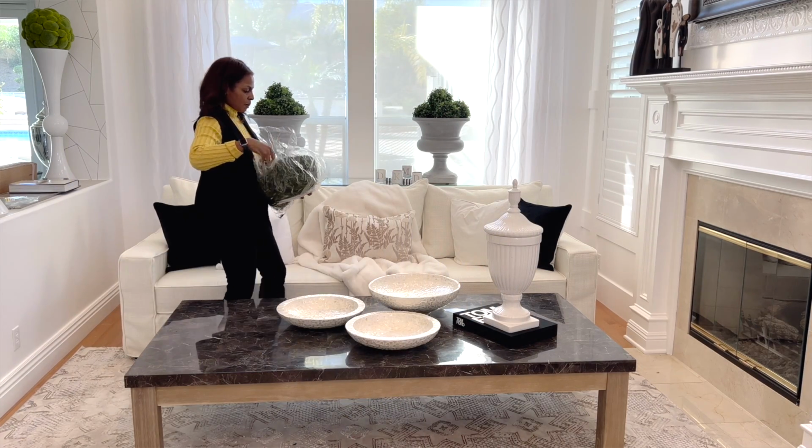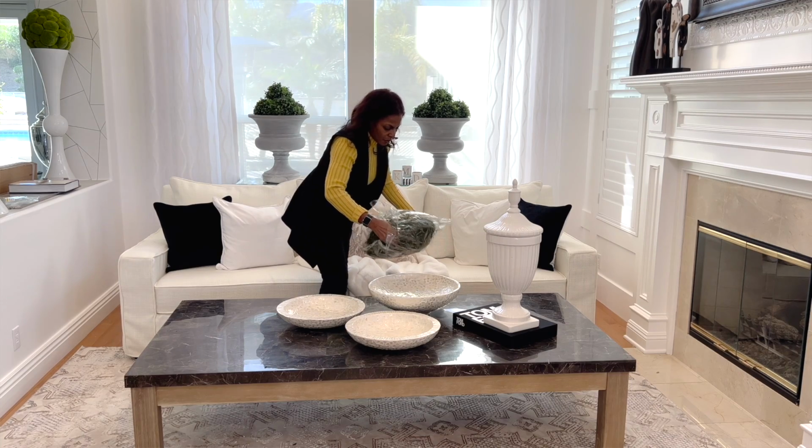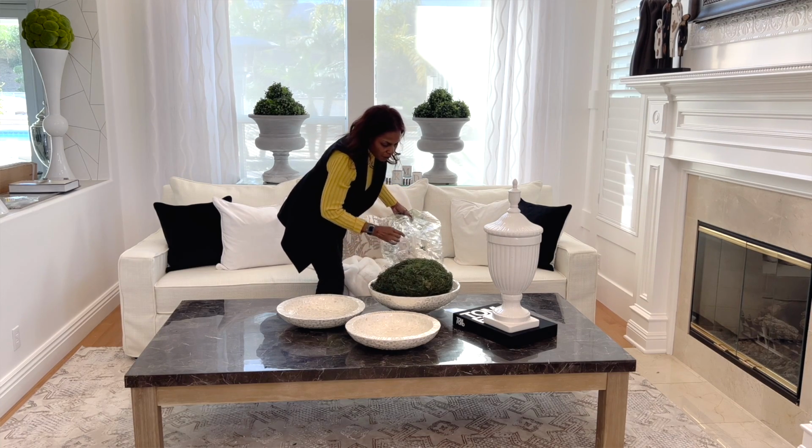I'm bringing in a little green because green is fresh and it just adds in a lot of texture elements.